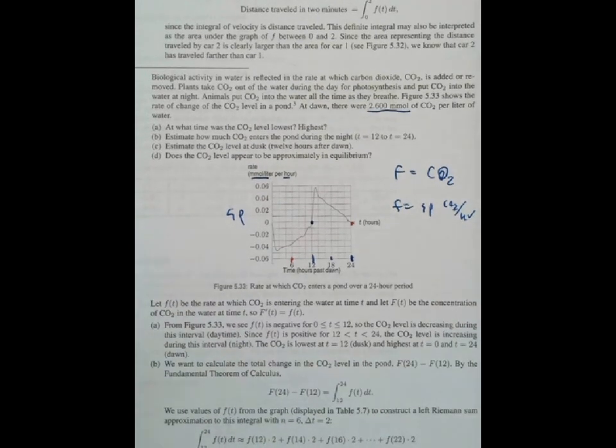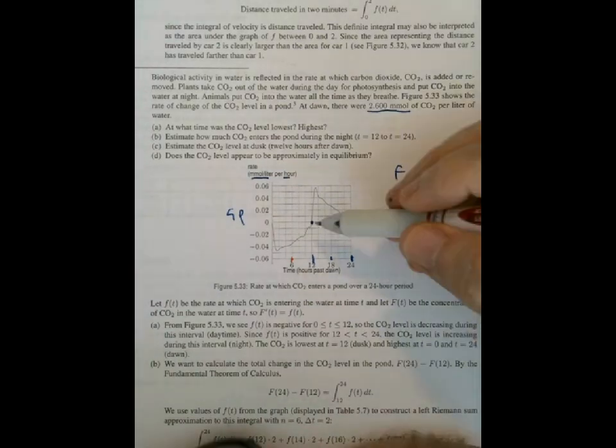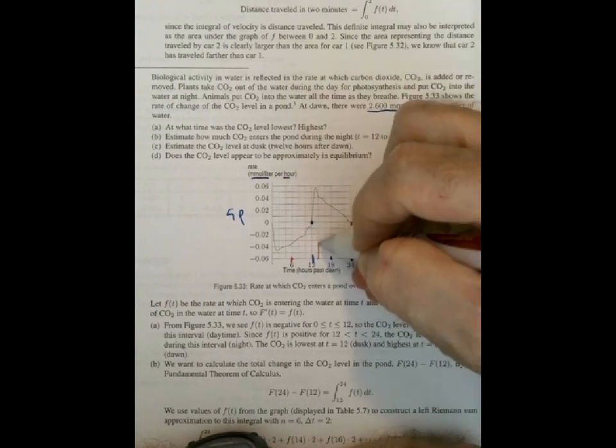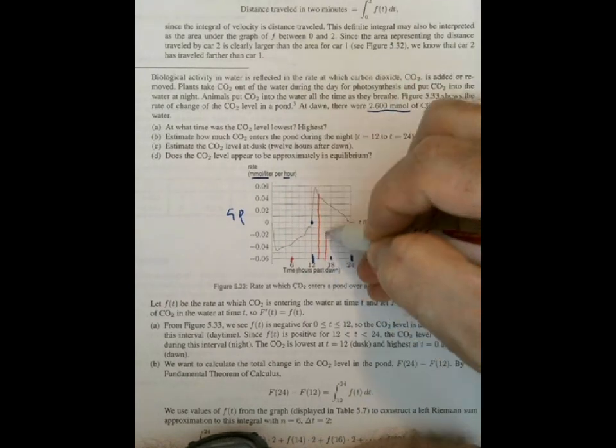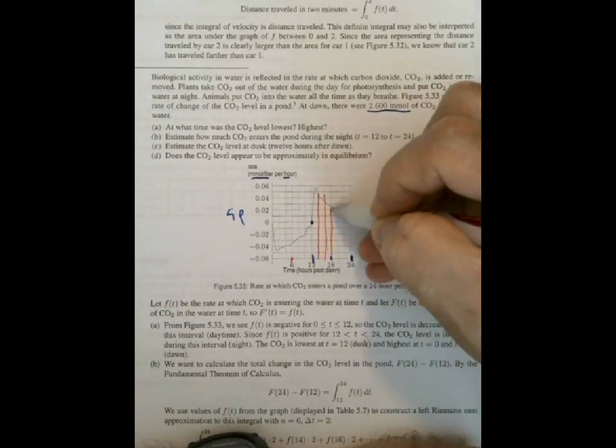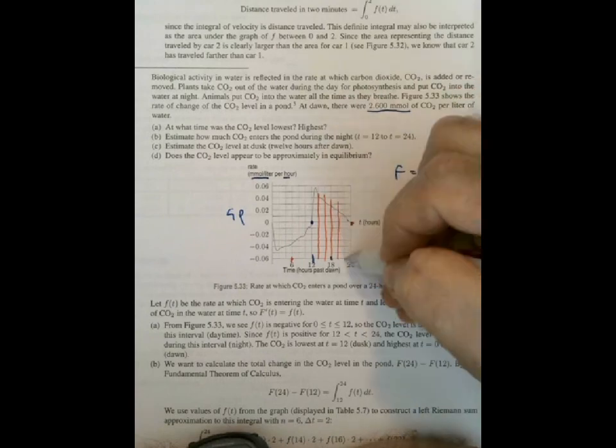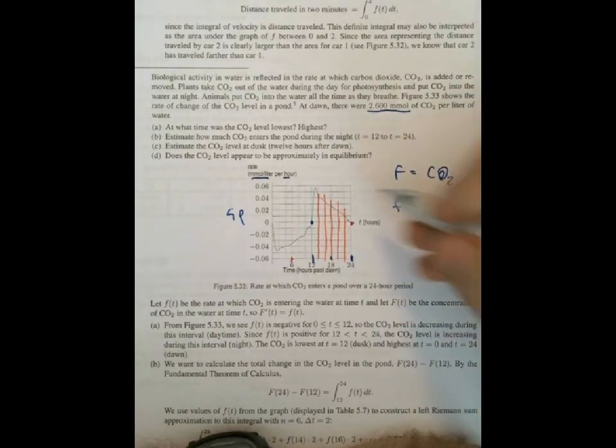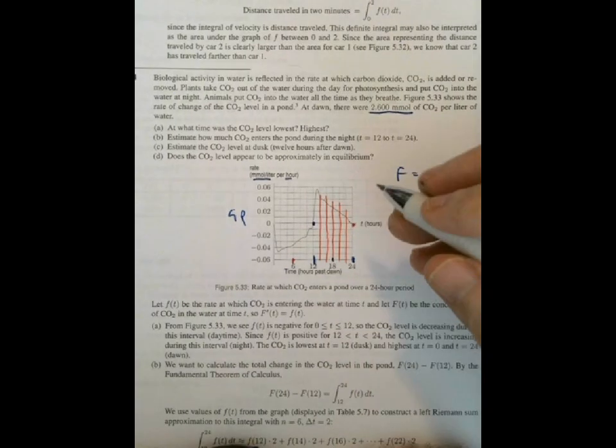So where are those 6 intervals? Well, they're over here, right? We want to get this area from 12 to 24, so here are the 6 intervals, just like this. And it says we want to have a left sum.